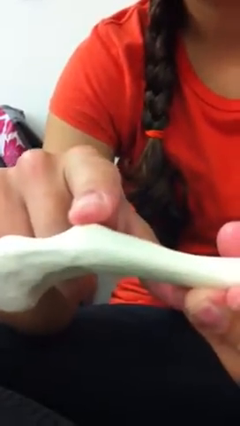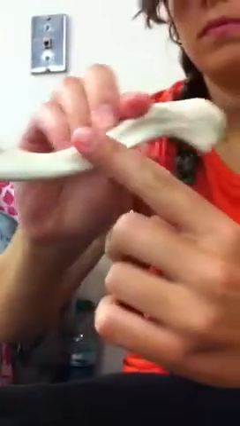Conoid tubercle. So you've got your lateral end, or your acromial end, your sternal end or medial end, your conoid tubercle, and then last on the back here is your posterior surface. So that's your clavicle. Next we'll go to your sternum.